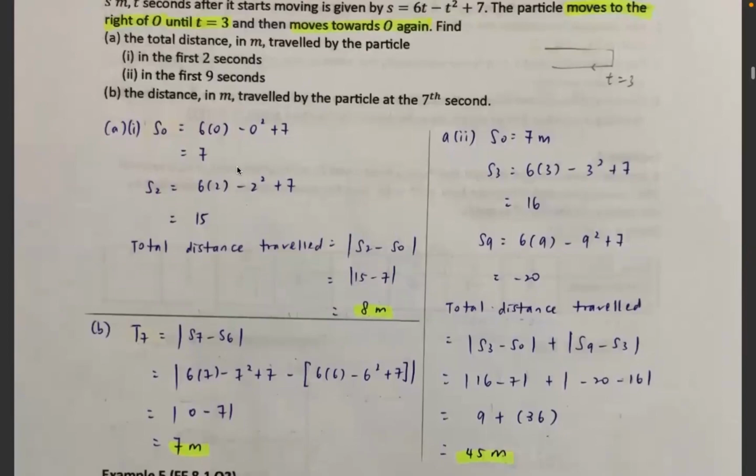Okay, next one, part B. Find the distance traveled by the particle at the 7th second. Distance traveled at the 7th second means from the 6th second to the 7th second. So you can write T7 equals modulus of S7 minus S6.